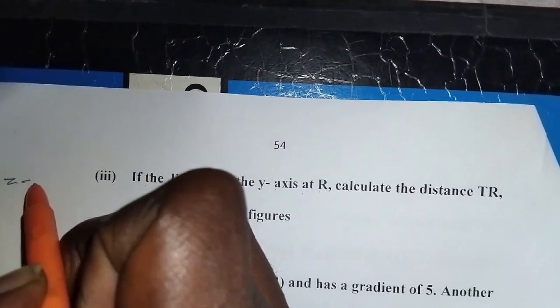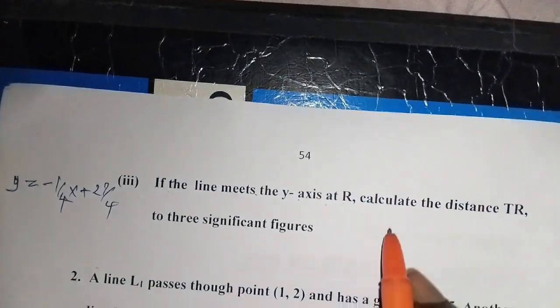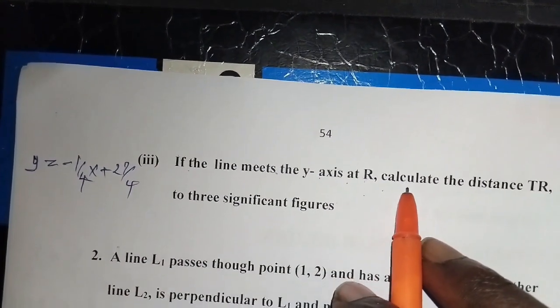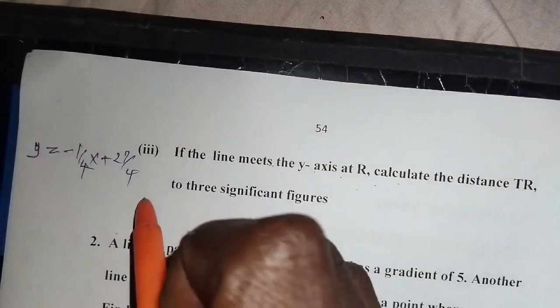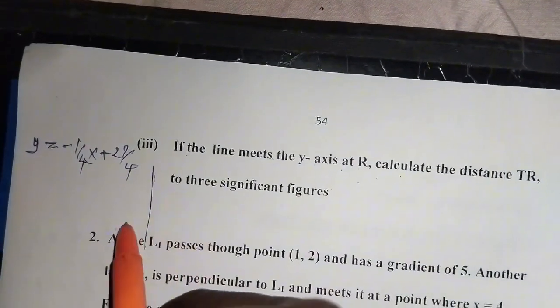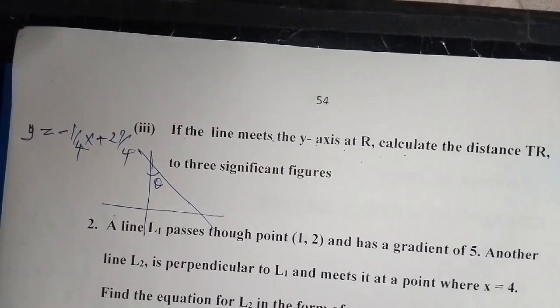So the equation of a line we have gotten is y is equal to negative 1 over 4x plus 27 over 4. It meets the y-axis at R. Calculate the distance TR. So we need to know that we have this angle theta.